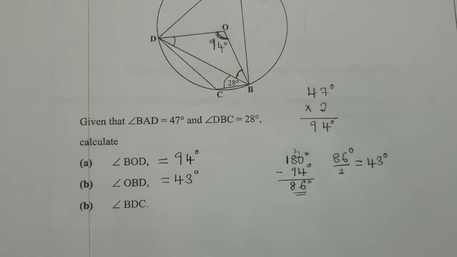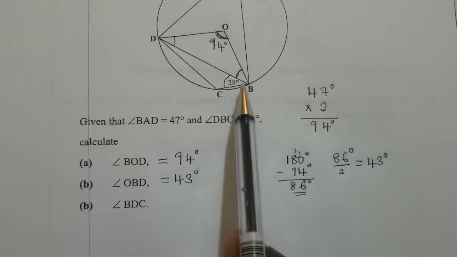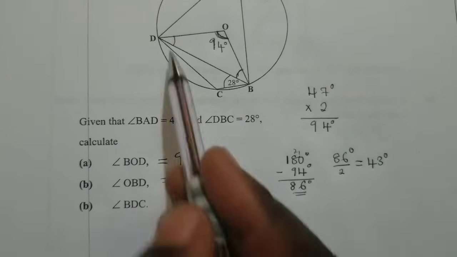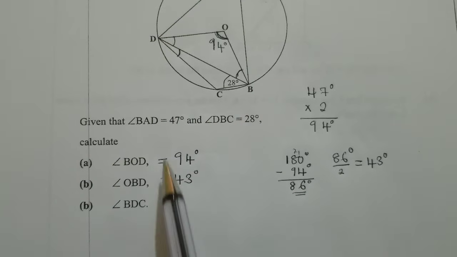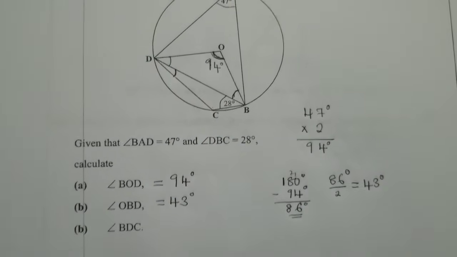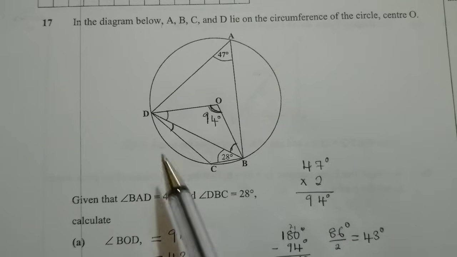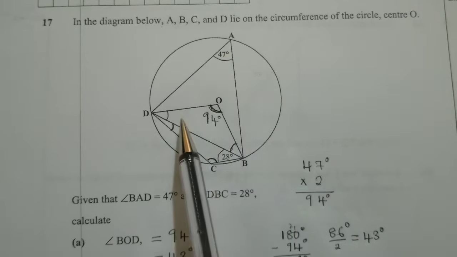So the angle that we are looking for is right here, because they're saying BDC. We are looking for this angle. For us to find this angle, we first need to find this angle. If you can see, this angle is opposite to this, and we are looking for this.